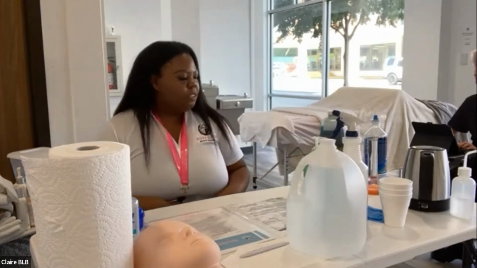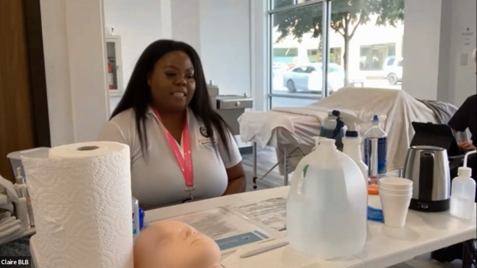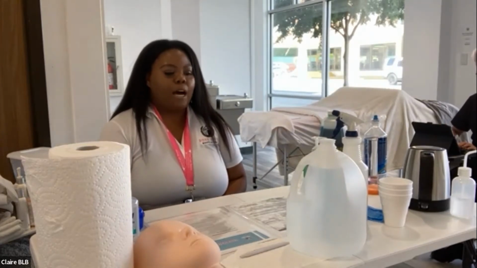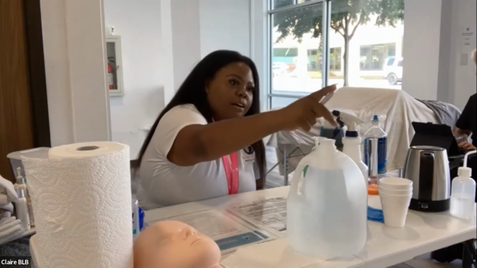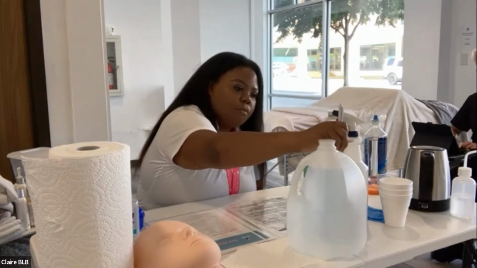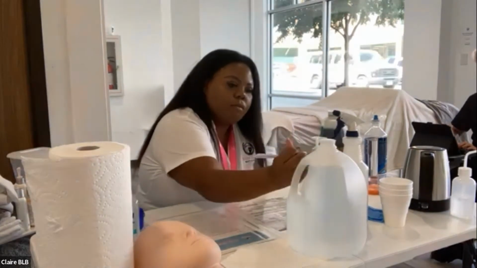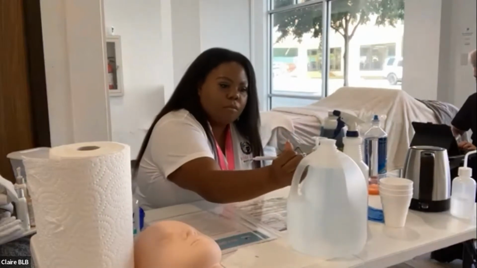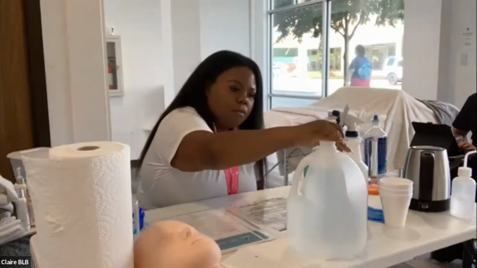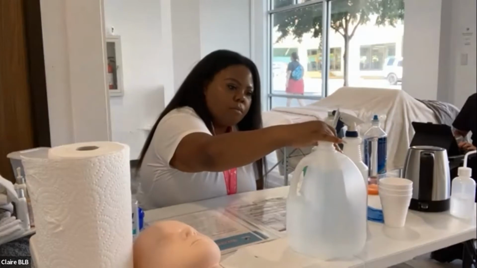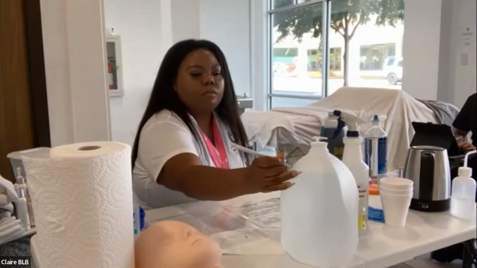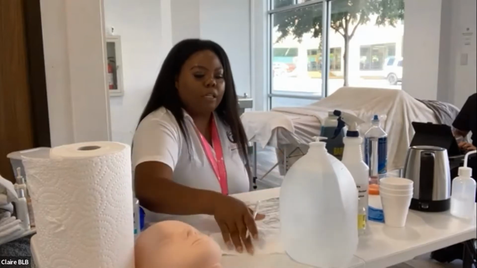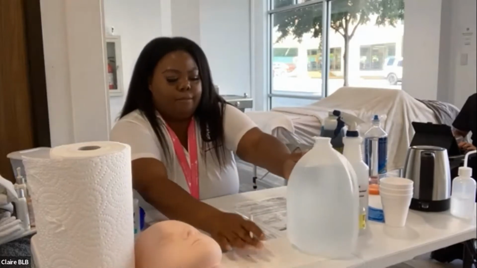Can someone do me a favor and calculate the math of how many ounces are in 1 gallon? As soon as you have the answer, shout it out. How many ounces are in 1 single gallon?